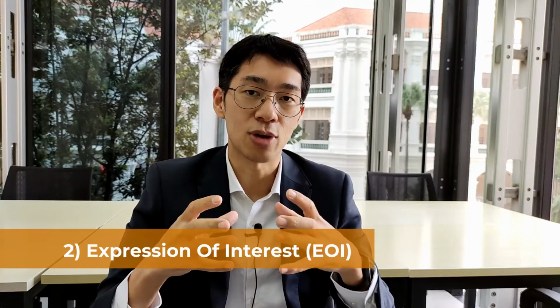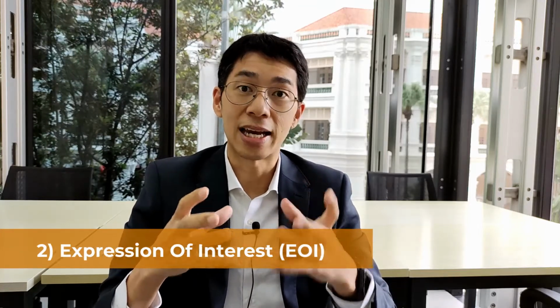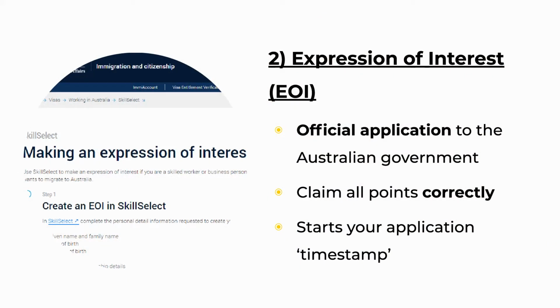Now this is the first time that you actually have, let's call it, an account with the Australian government or the Department of Home Affairs. In stage number 1, because you're dealing with these government and private entities, you don't actually exist in Australia's government systems. At this stage you do. At stage number 2, you're making an official expression of interest, hence the name, to the Australian government. And what happens at this stage is that you have to claim all your points, you have to claim your occupation, your age, and so on and so forth.